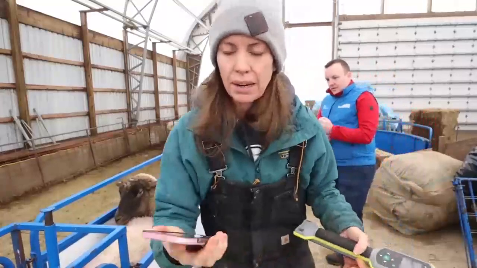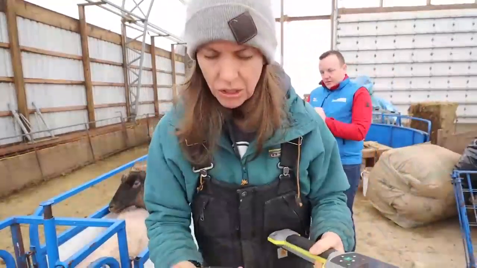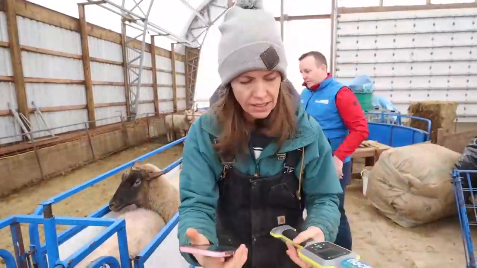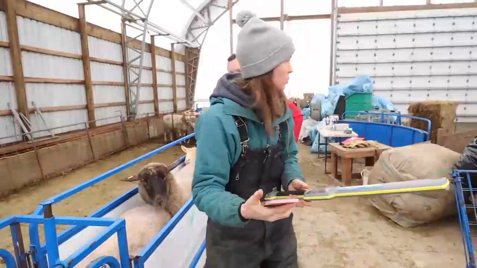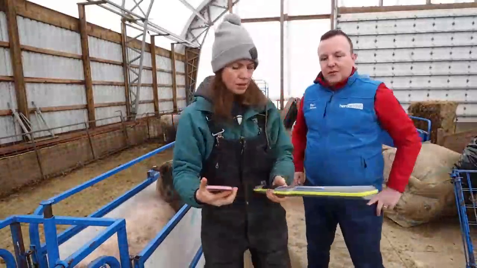All right, so I'm going to screen record what we're doing here so you guys can actually see. We're going to scan this ewe. We're going to start with lambing. Perfect. Let's start with the lambing group. So we're going to lambing.